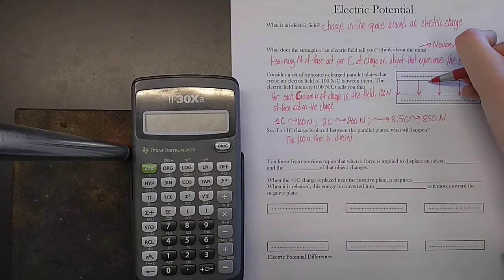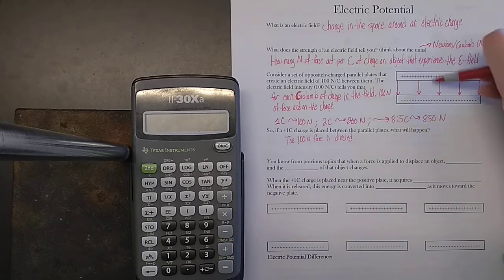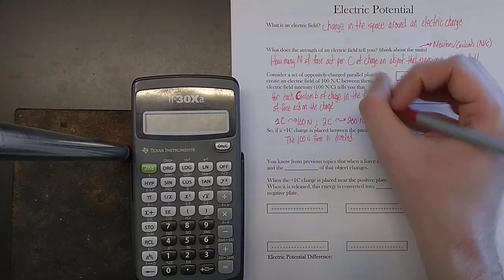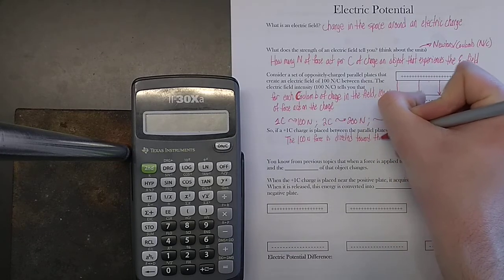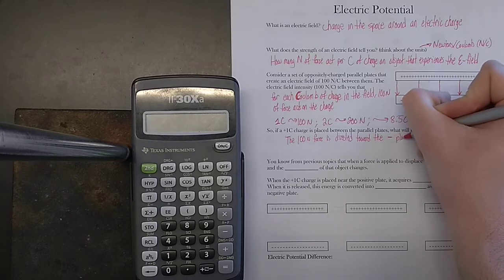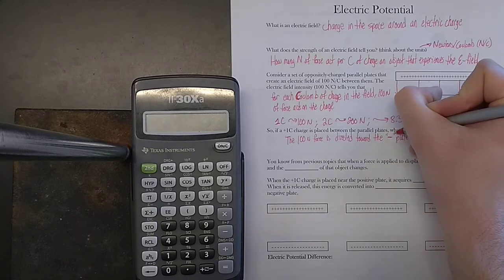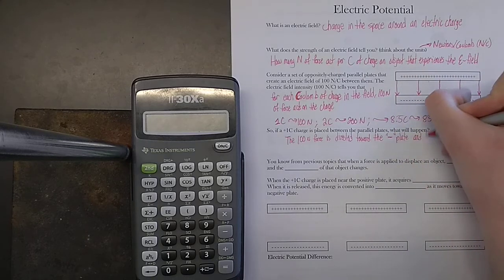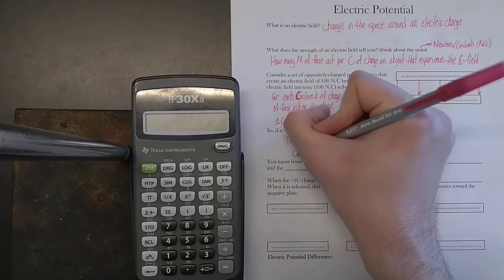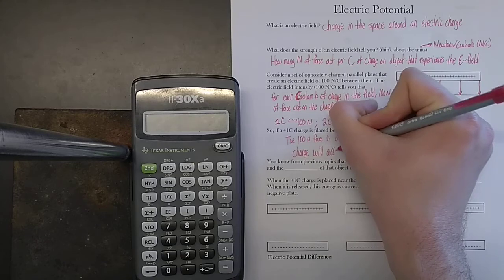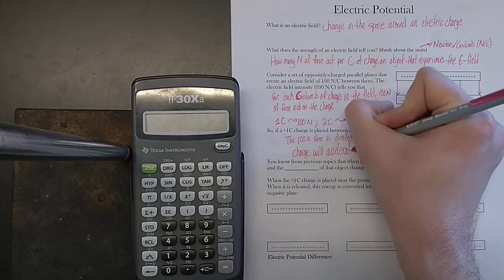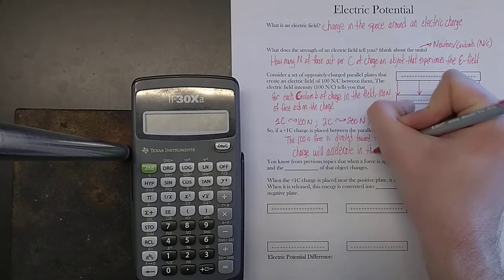If it's a positive 1 coulomb charge, it's going to be repelled from the positive plate and go toward the negative plate. The force is directed toward the negative plate, and the charge will accelerate in that direction.